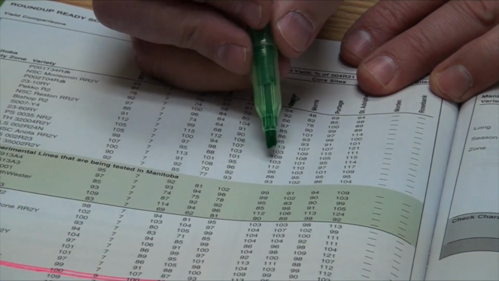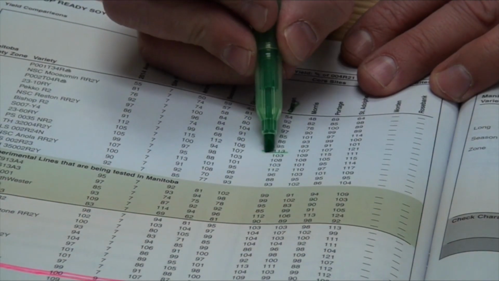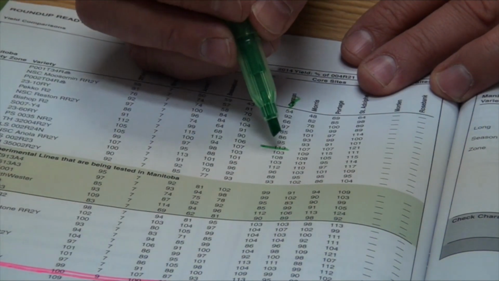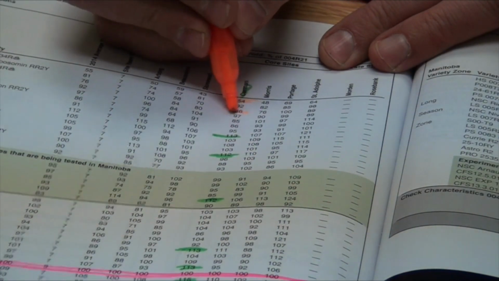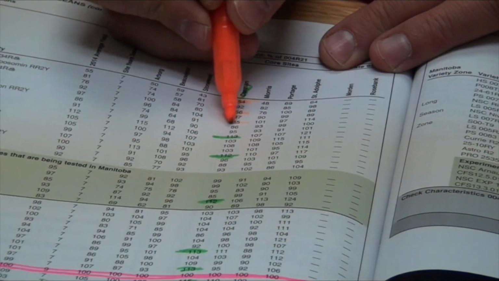So if a variety is 10% or greater, you take your green highlighter and highlight anything that's 10% or greater in green, and you go right down the list, because you have 75 lines to choose from. If you do that for every single line, that will show you which varieties are greater than the check. Do the same thing with your orange highlighter, but now anything that is 10% less than the check you highlight in orange. So if a variety is 90% or 89%, you highlight those in orange. When you're done the columns, you'll have a combination of green and orange, and then some that aren't highlighted at all.